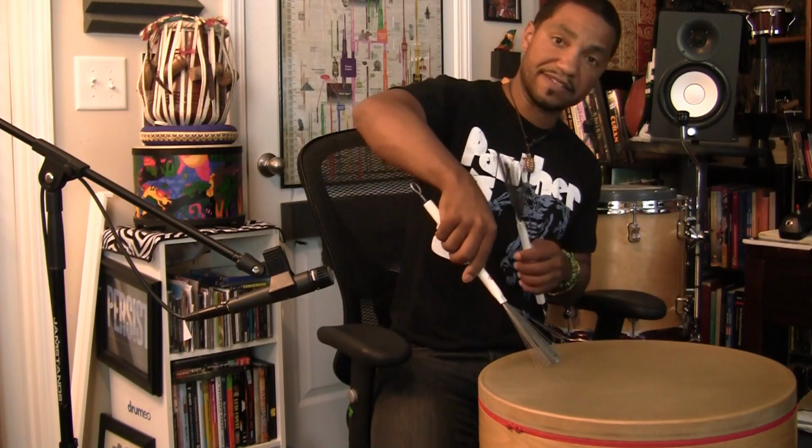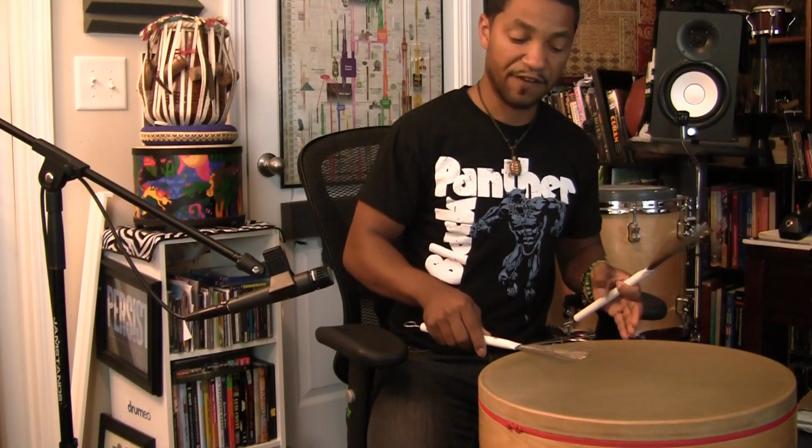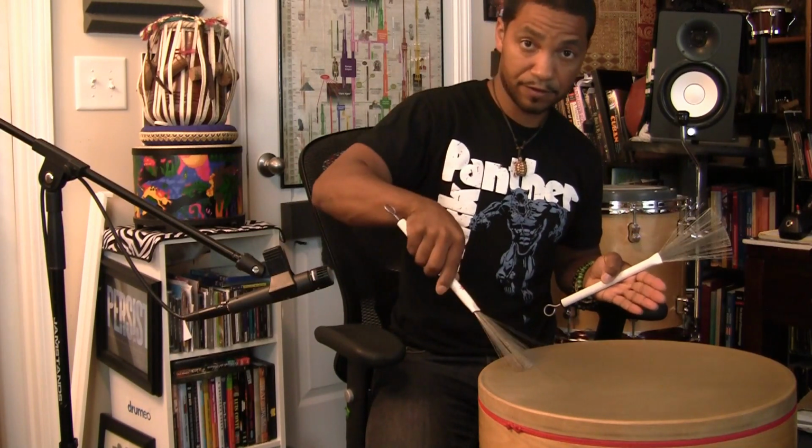Now, if I add the tips, where the tip of the brush is playing, that's one sound. If I have it completely flat against the drum, that's another sound. I can add more scraping sound, less scraping sound, just the shh. It depends on what you're going for.